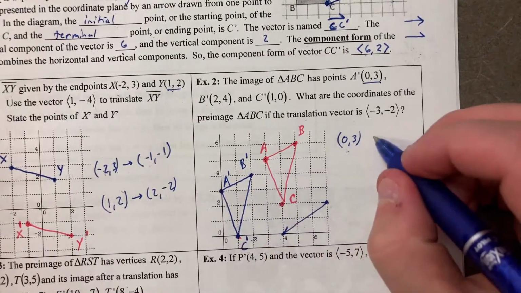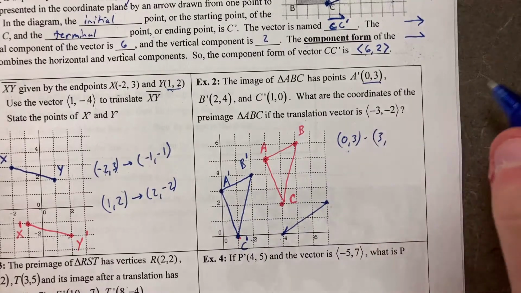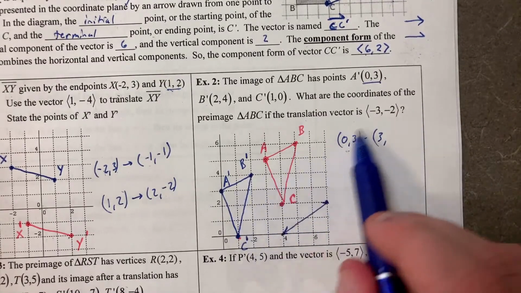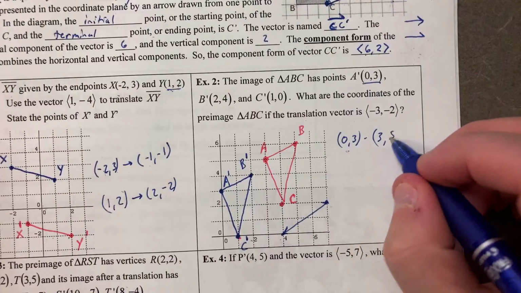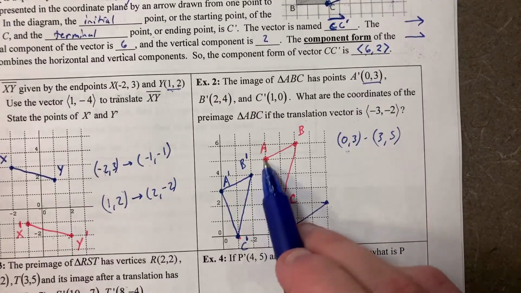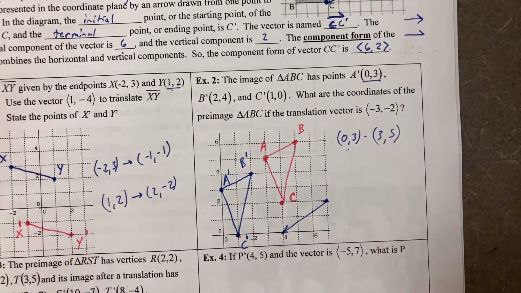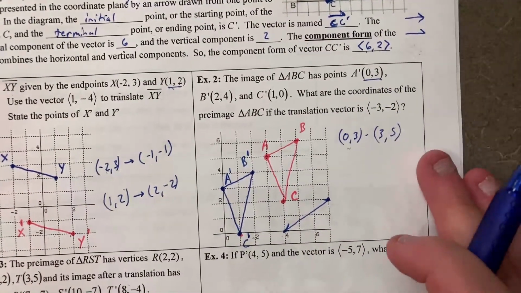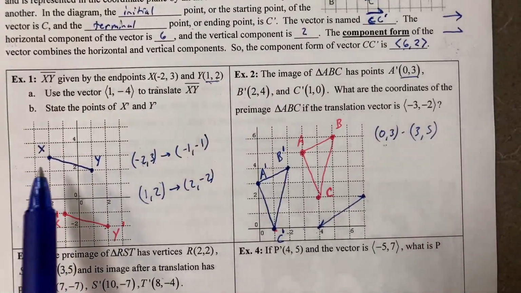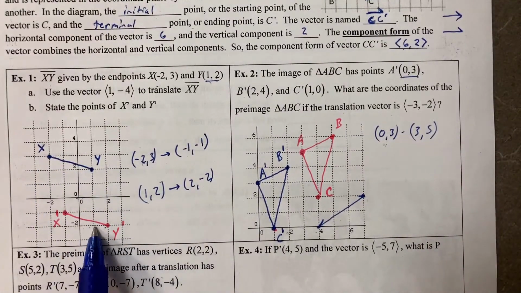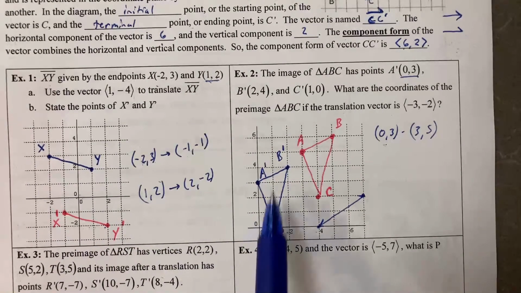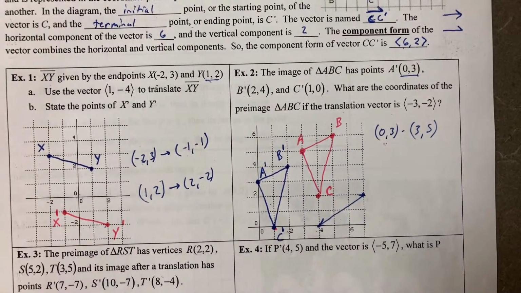So you got to add 3. And then instead of subtracting 2, you add 2. And you can see that this is the point 3, 5 right here. But there it is. So you have to be careful in what they're asking. Are they asking you to go from the pre-image to the image? Or are they asking you to go backwards? Are they giving you the image and asking you to go to the pre-image?